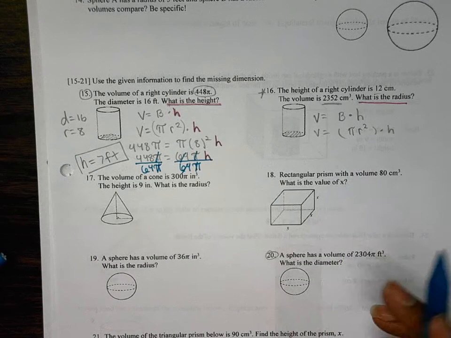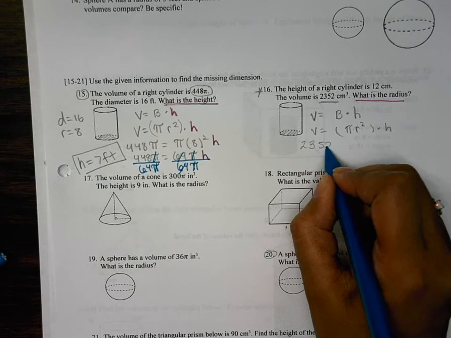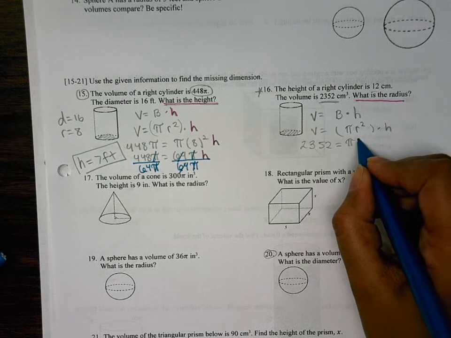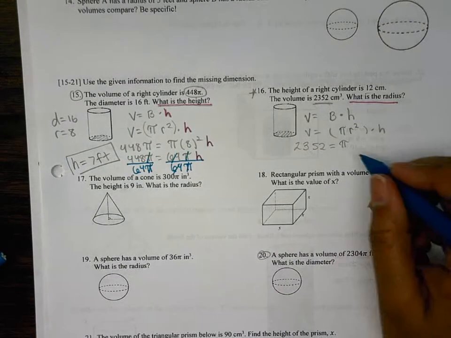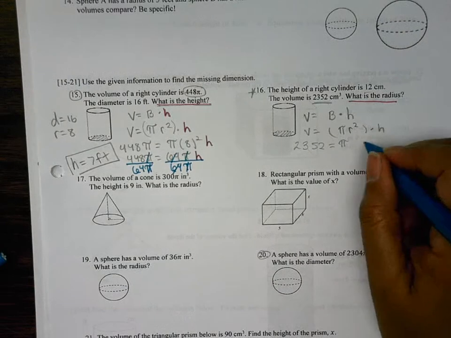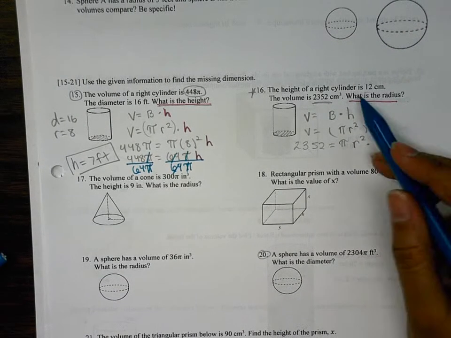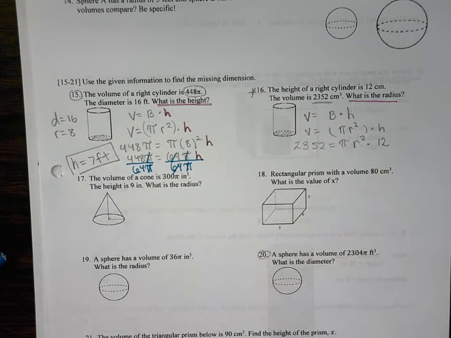What is the volume? 2,352 equals pi. Do we know r? Is that what we're looking for? Do we know it? No. R squared times what's the height? 12. Okay, here's where I'm going to pause and let you guys finish.